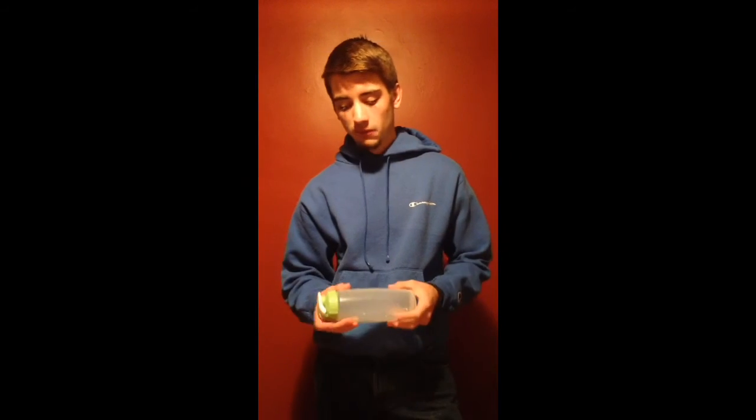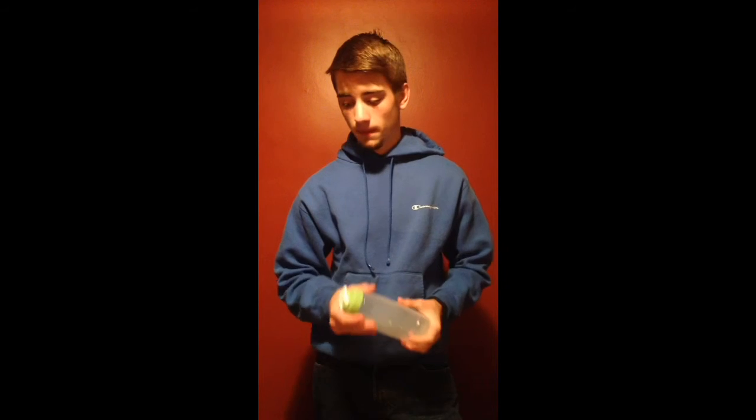Some more examples of amorphous solids would be a plastic bottle. You can bend it, so that's how you know that it could be amorphous, because usually things that are bendable are amorphous.